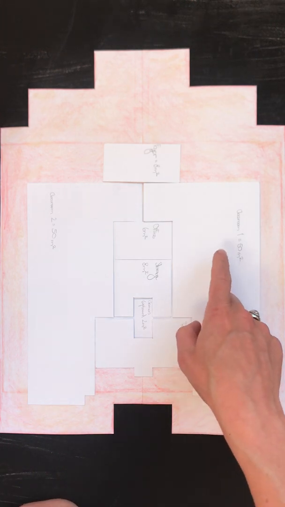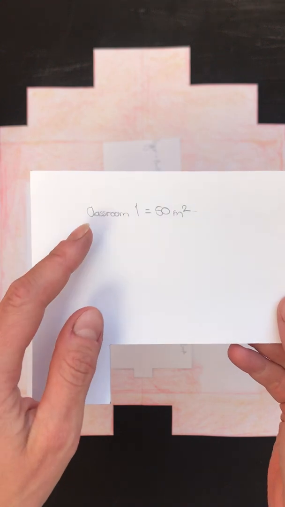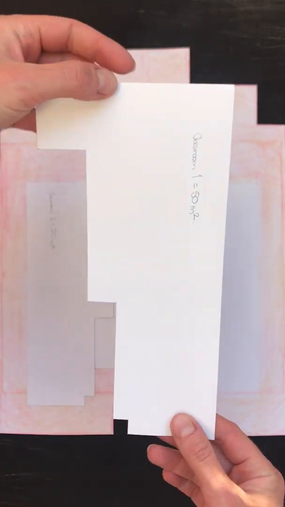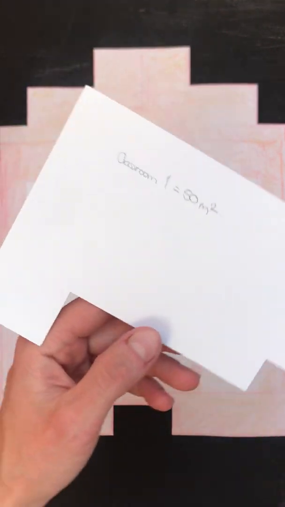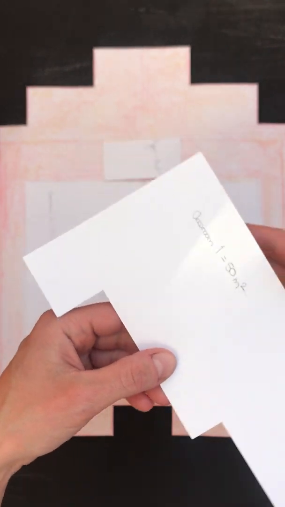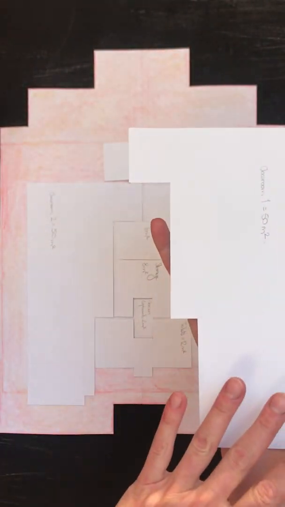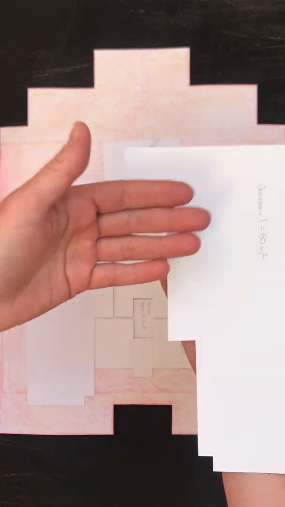Now, I don't want you to be using markers or fine liners or pens on your classroom cards or room cards yet. All I want you to do is give it a little label in pencil. Okay, this is because we will be decorating this. We'll be making real floors. We'll be making design elements on top of this.